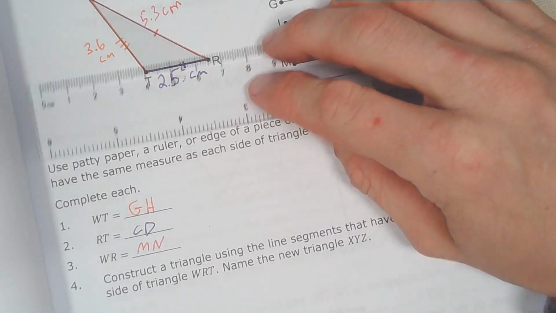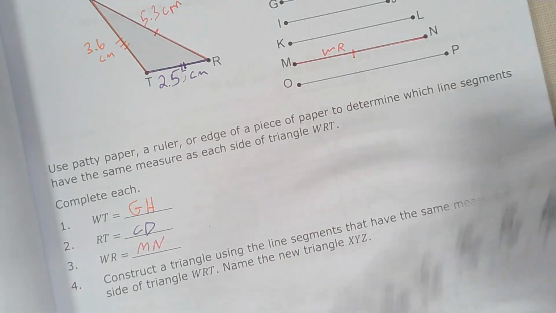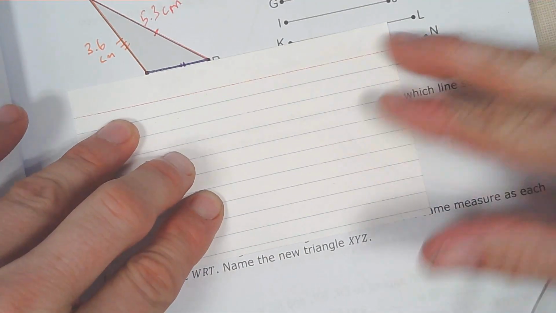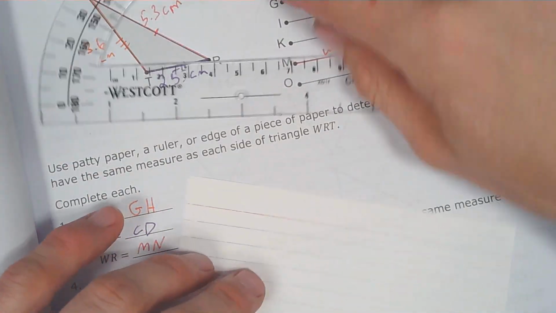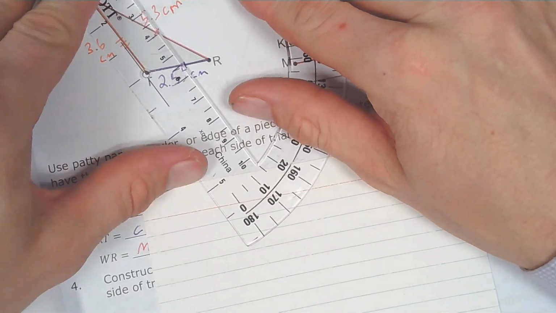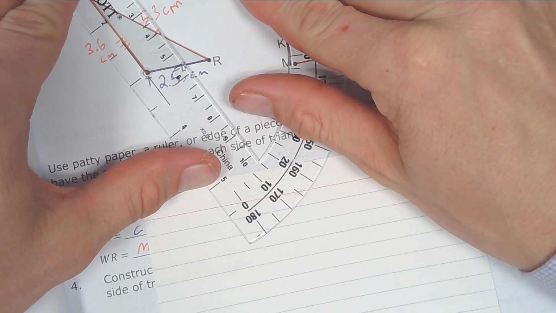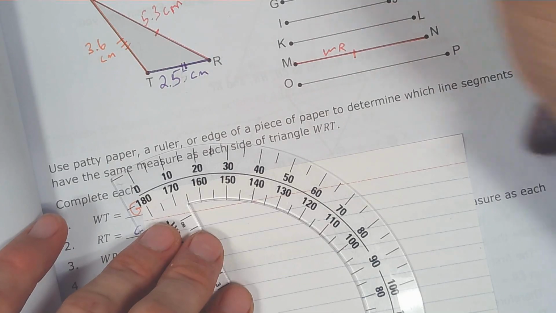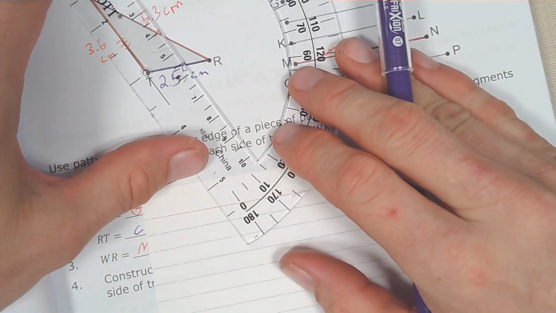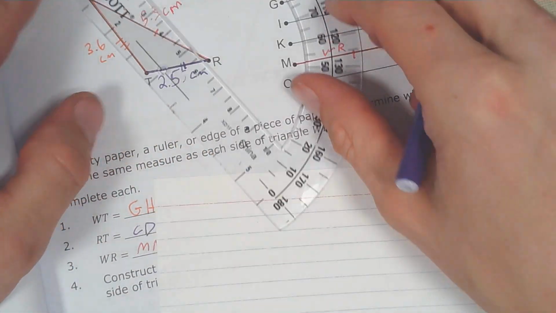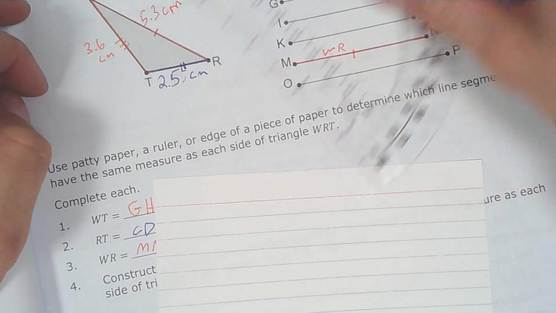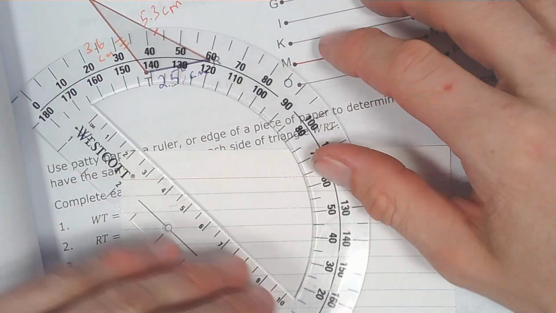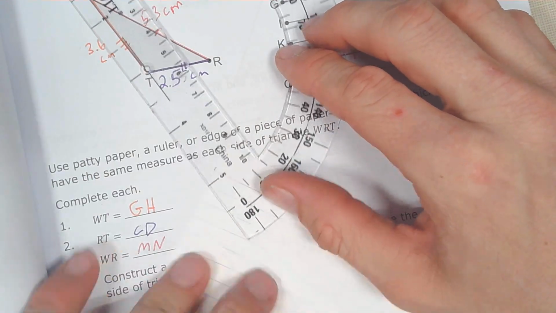So if I go here, I need something flat, maybe like a card. I'll use this card here. This card is going to help me extend my protractor so I can read it very clearly. I'm going to get this angle WTR. It's going to be over 120 degrees. I make sure that my protractor is reading correctly, right? I don't want it to read backwards.